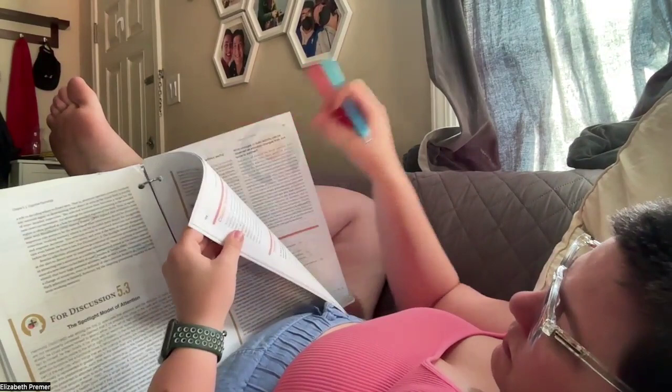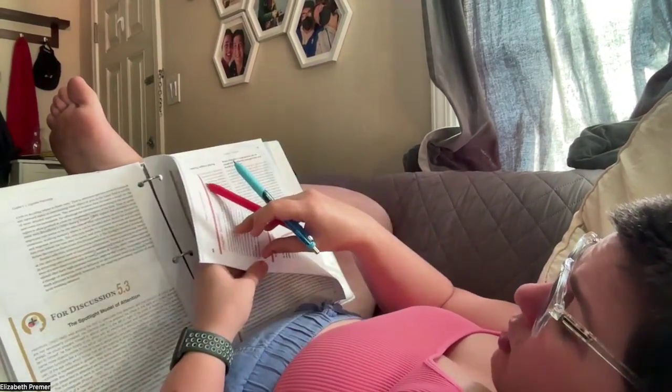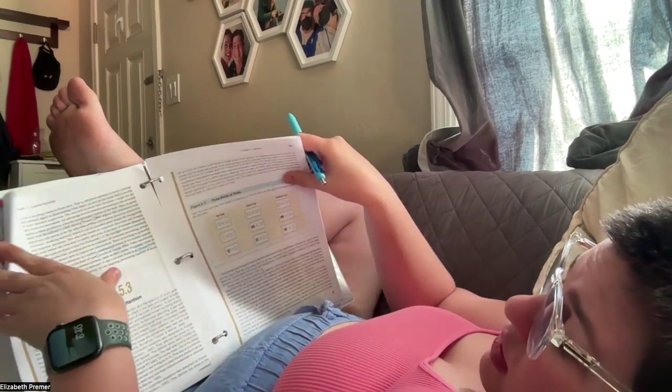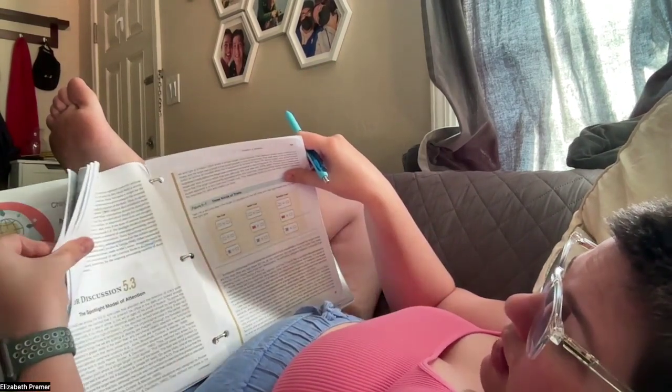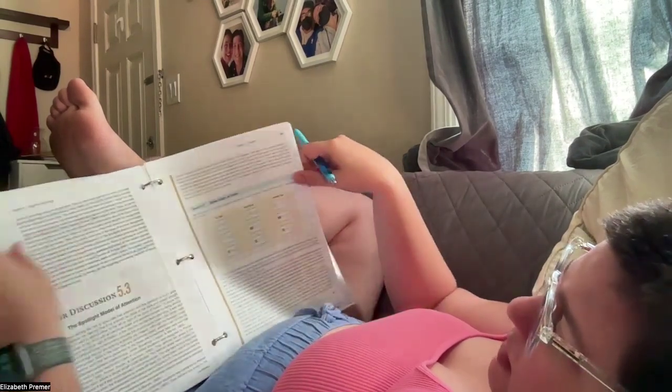Oh my gosh. I have 30 pages? Wait, so that was 50 pages? Oh my gosh. I just went through 10 pages, and I have 30 pages left.